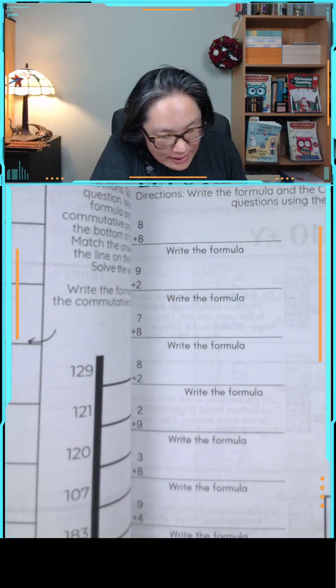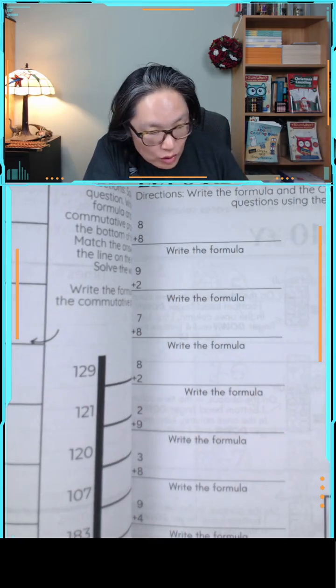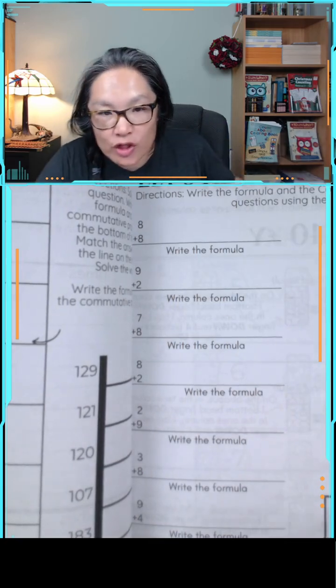What is an abacus? An abacus is a math tool that will allow you to visualize your numbers.